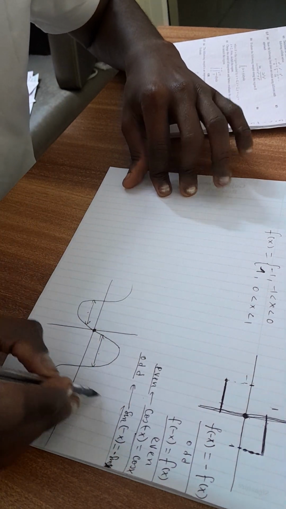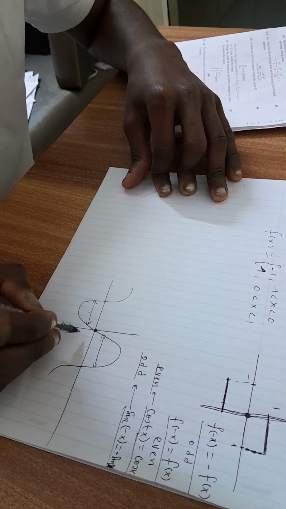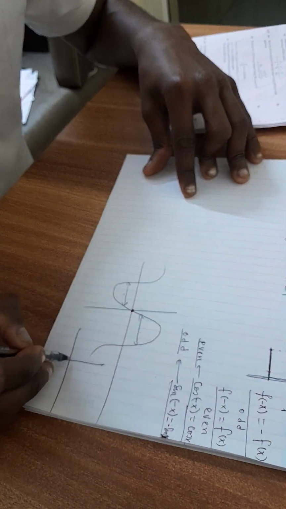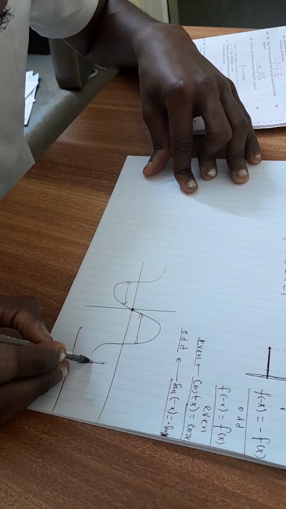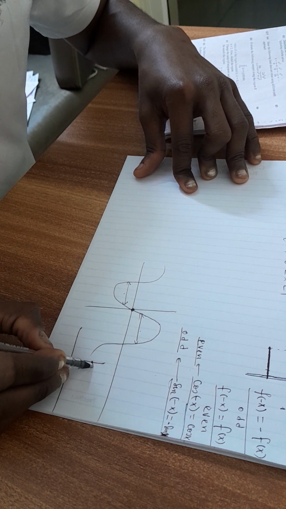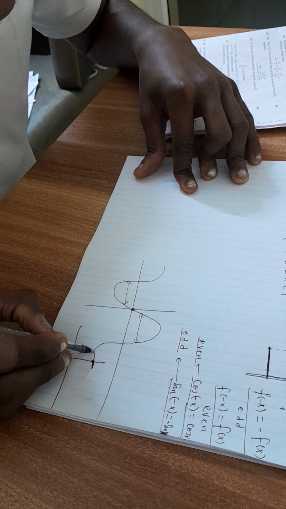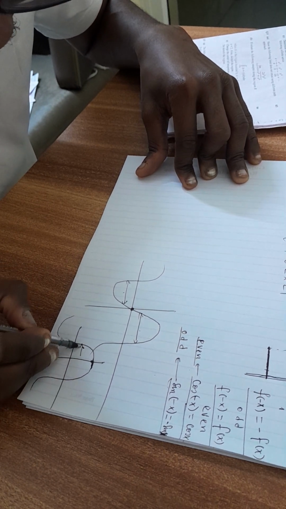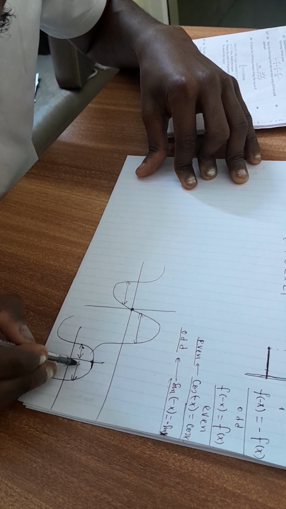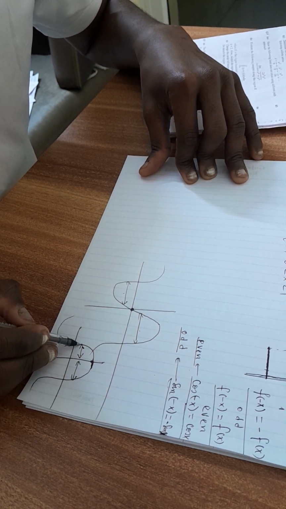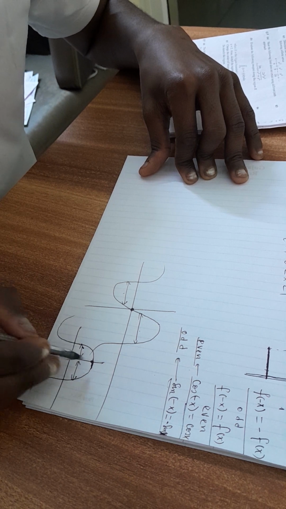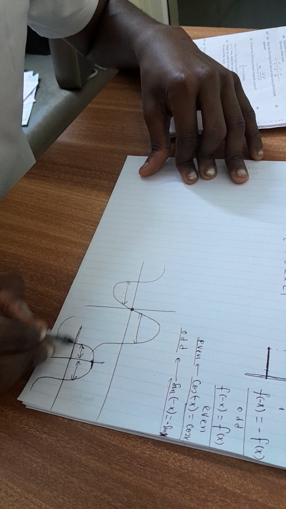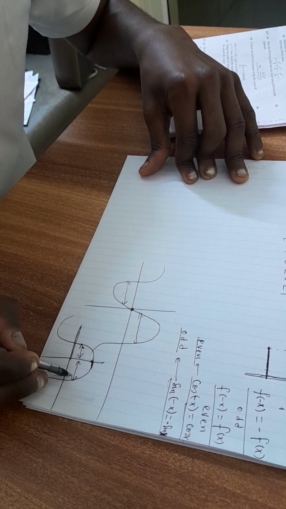But for cosine, I will draw it here down. Cosine starts from here. When x is 0, cosine is 1, the maximum value. So cosine starts like this and goes this way. If you see, this area here and here are equal. The only difference is the sign. So this part and this part are equal.